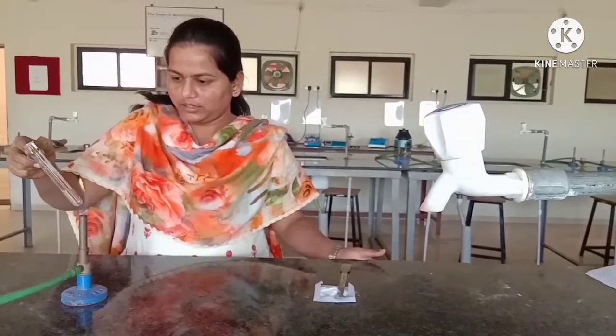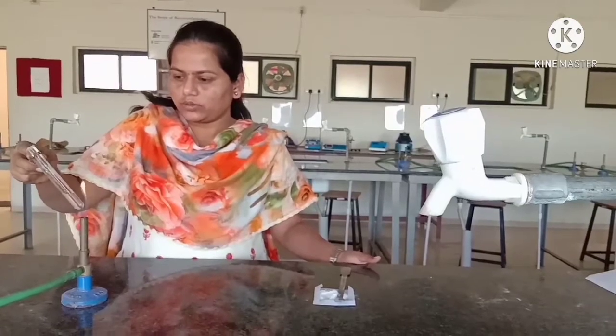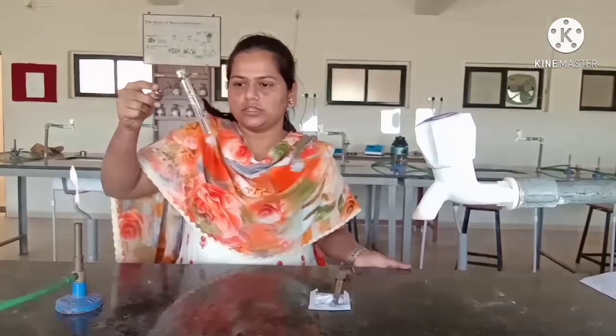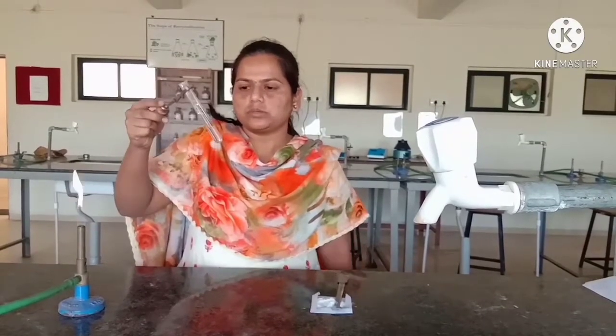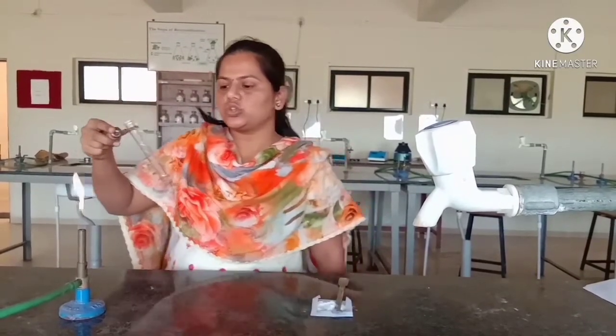You can see that in boiling water, boric acid is freely soluble as compared to the normal water. Here we can say that in the boiling water, boric acid is freely soluble.